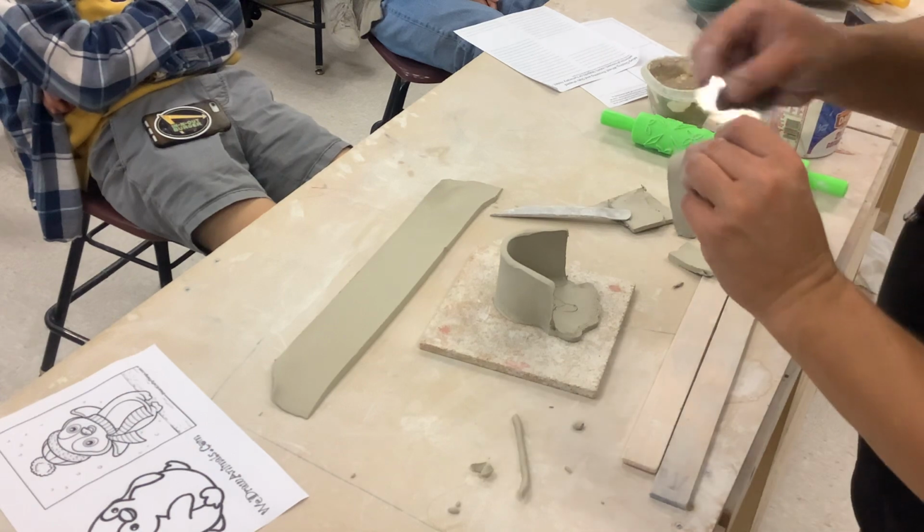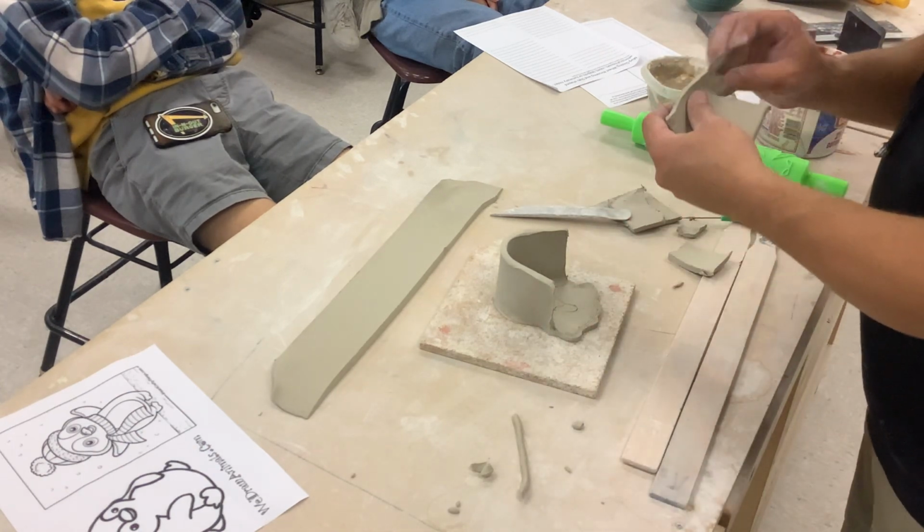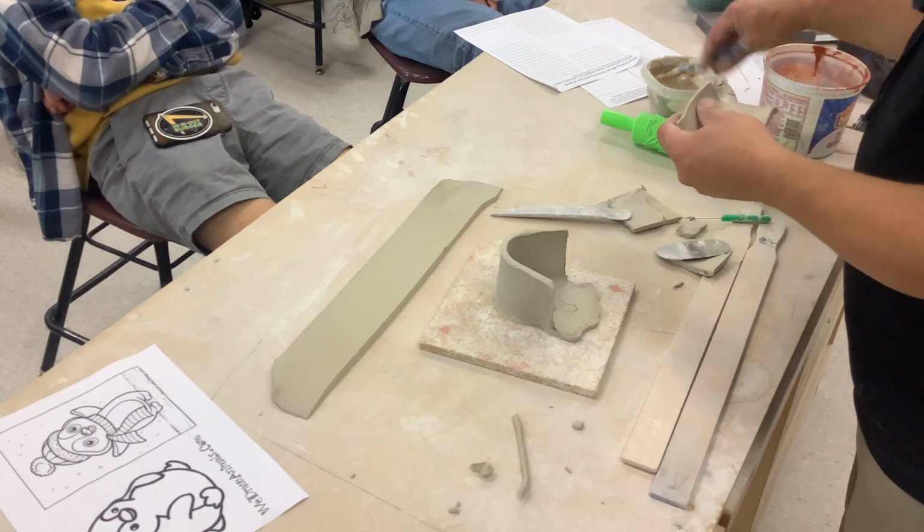Anywhere that clay is going to touch, it's got to be scored and slipped. So up that wall, down the sides here. A little bit of slip.